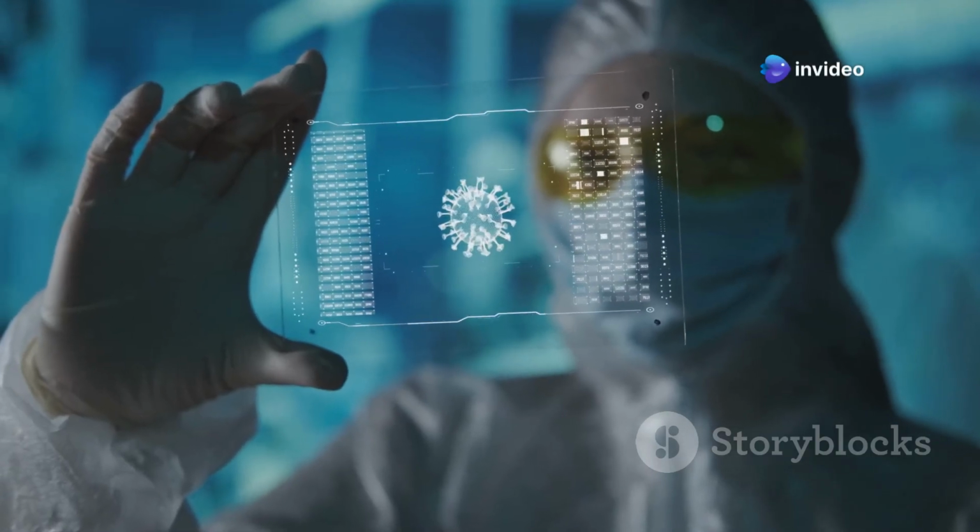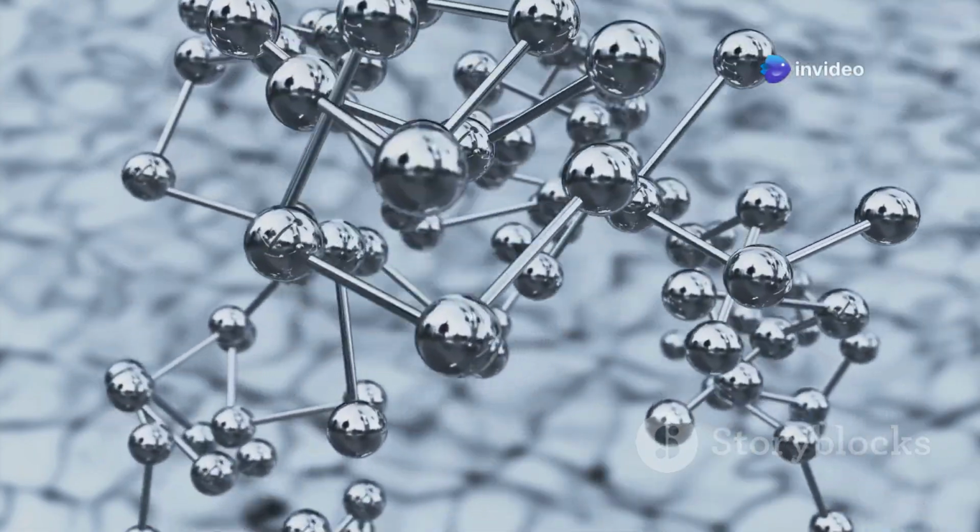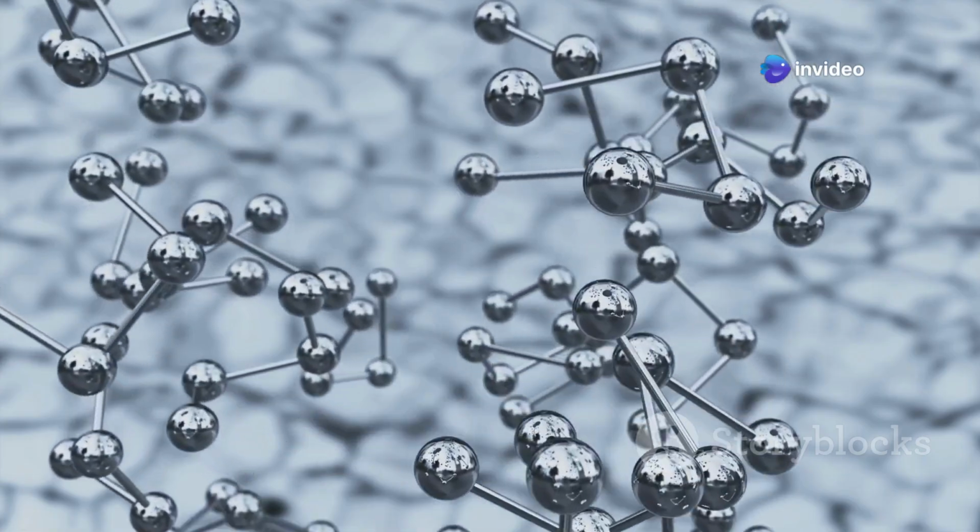Understanding atoms is key to unlocking the secrets of the universe. By studying atoms, scientists can learn about the properties of materials, how they interact with each other, and even how to create new materials with amazing properties. So, let's dive into the fascinating world of atoms and explore the mysteries they hold.